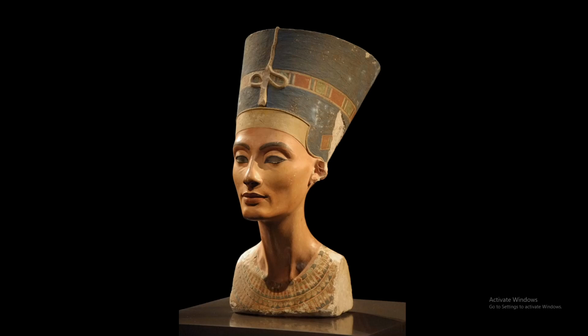We can see more into their personality. They may well have emphasized her neck a little bit. The beautiful line here. So it's made from a light stone, a kind of limestone, and then very carefully painted to be very realistic.